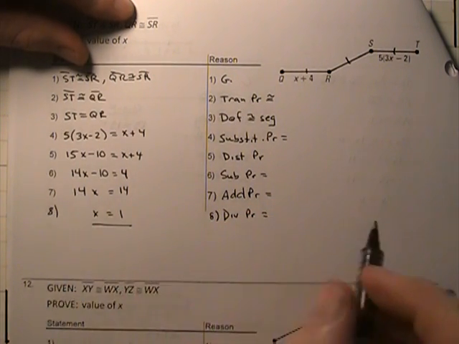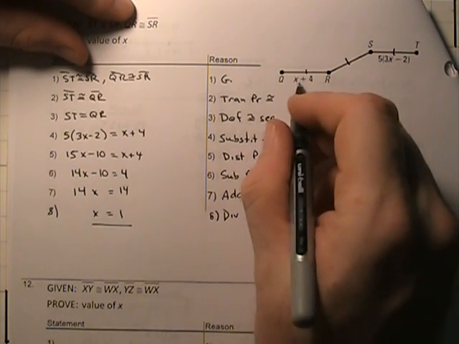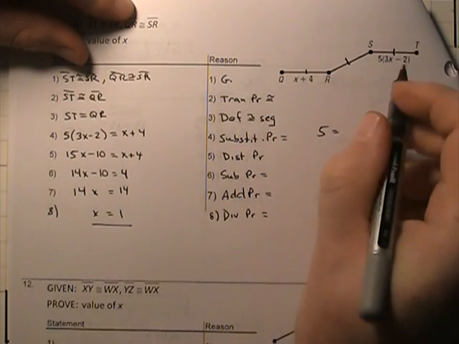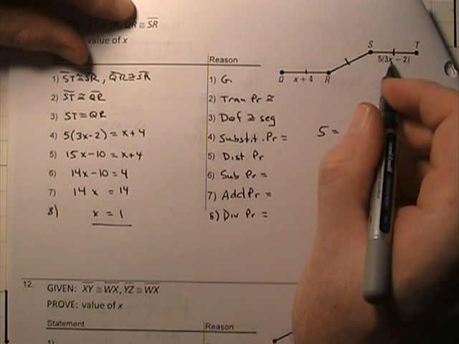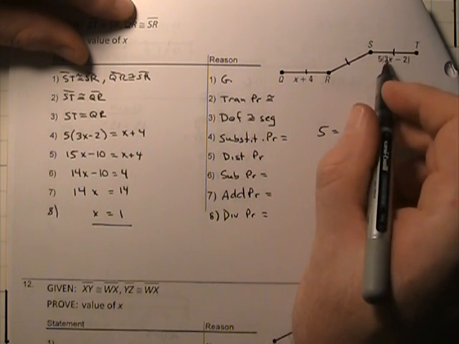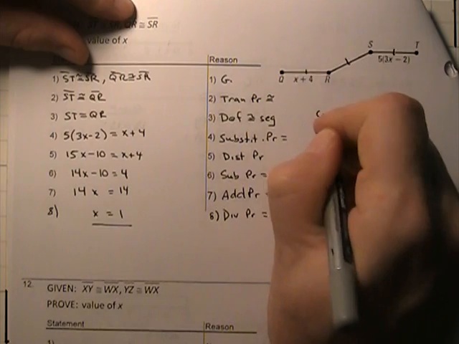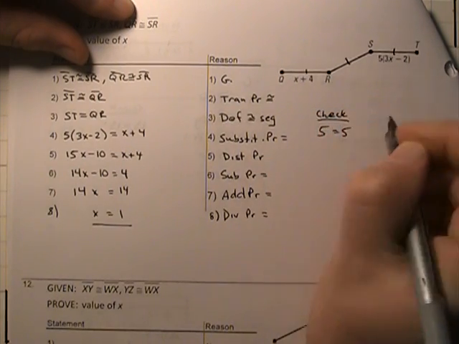Remember, for an algebraic, go back and check your answer. So 1 plus 4 is 5. 3 times 1 is 3, minus 2 is 1. So 5 times 1 is also 5. Check.